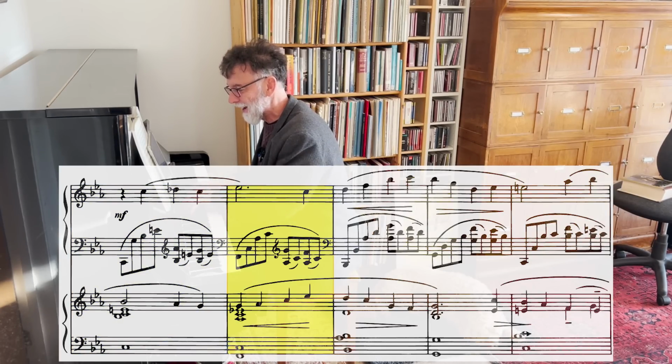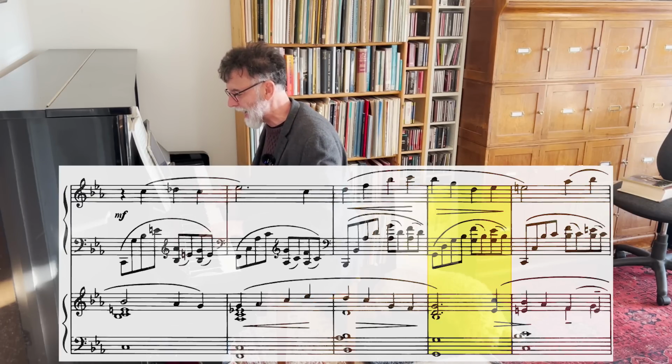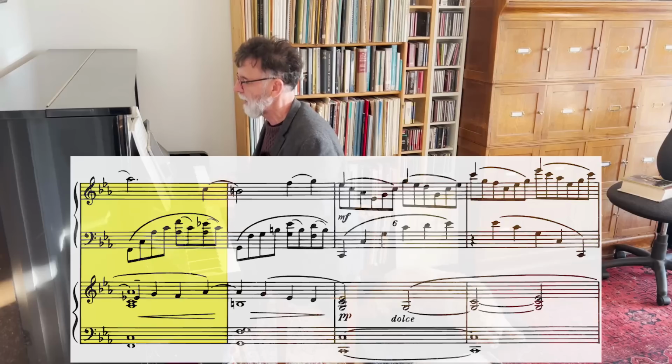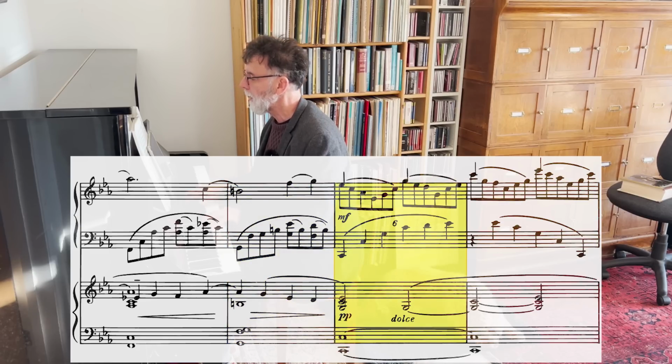It does this, da, da. It's like this sort of thing. I'm missing out this left hand, but you see the sort of thing. So, magnificent passage, and then this famous moment where the piano rises up.